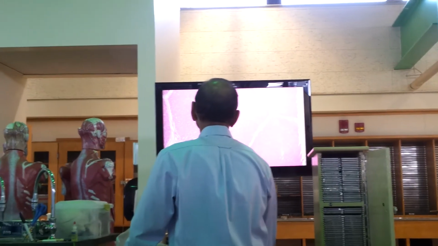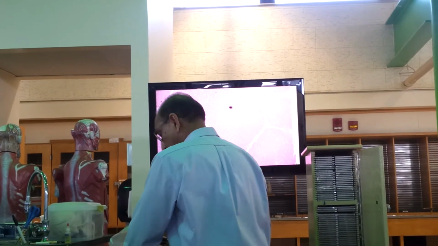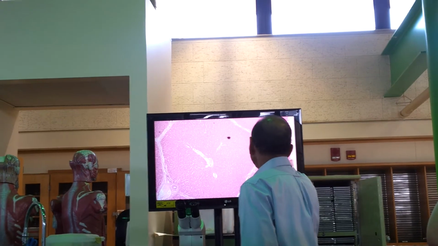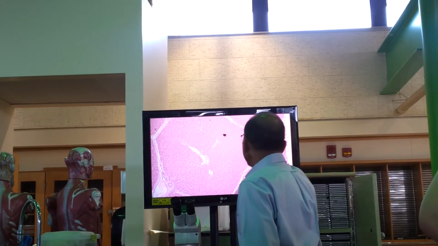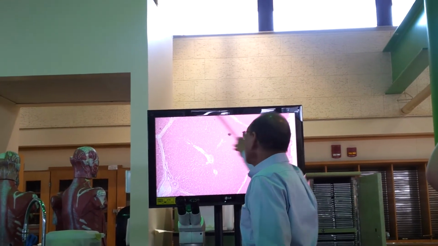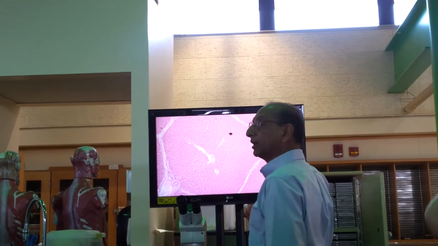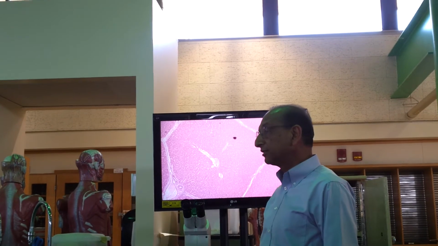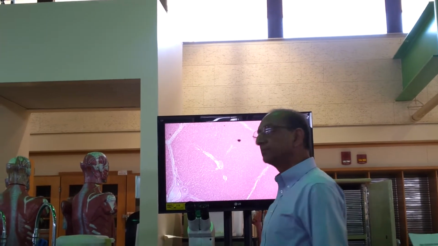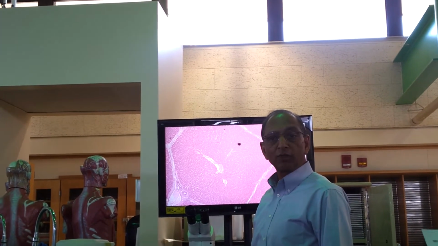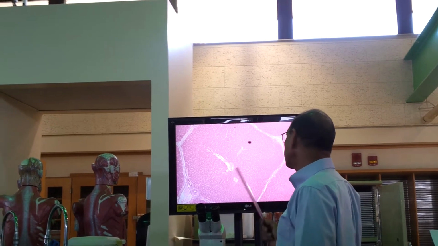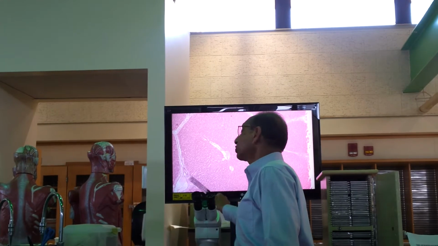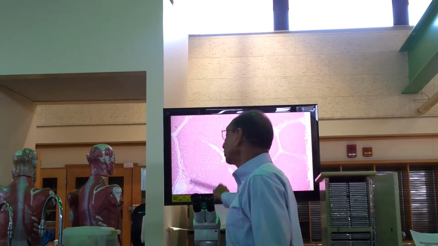Again, this one is good, very good actually. Can you see it? You see this big area here? Each of these areas is called a liver lobule. It's like a hexagonal area, liver lobule. And this area here on the outside is called the triad.